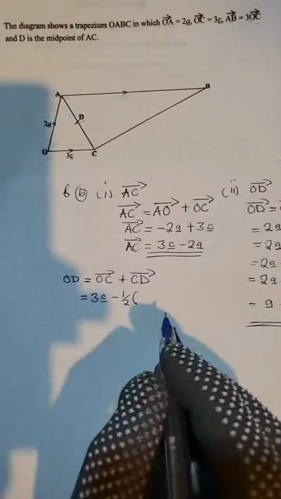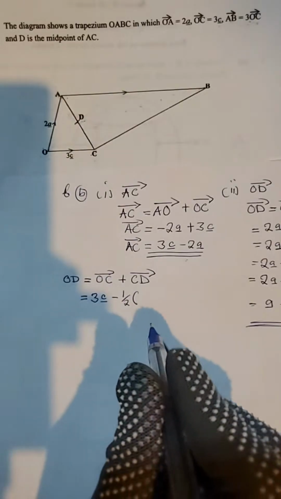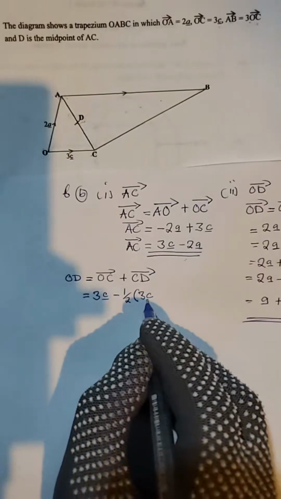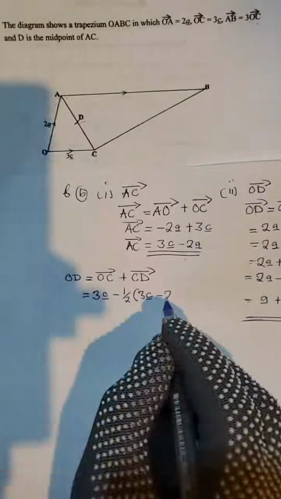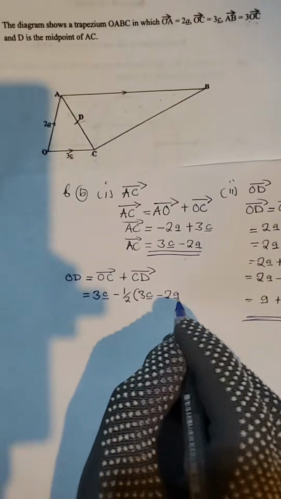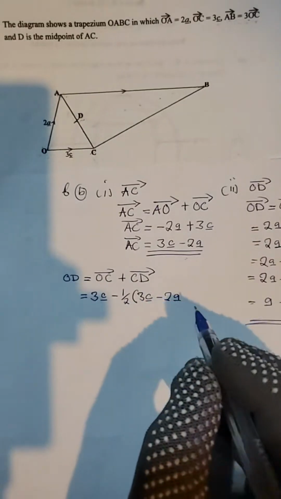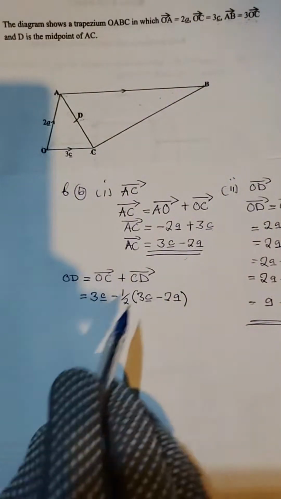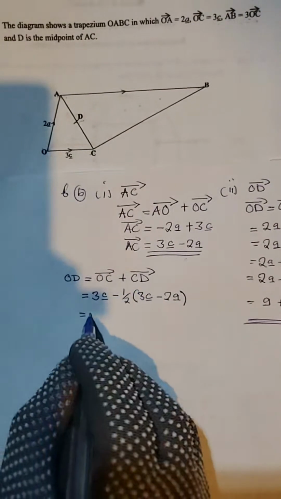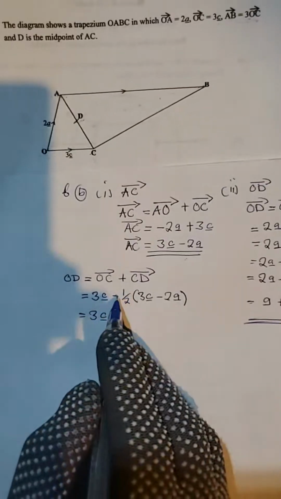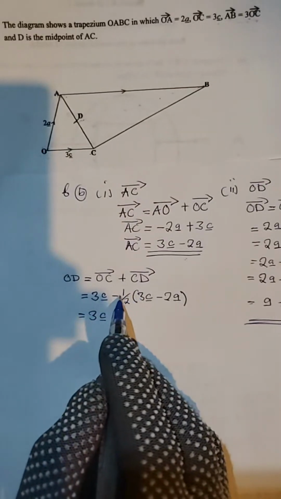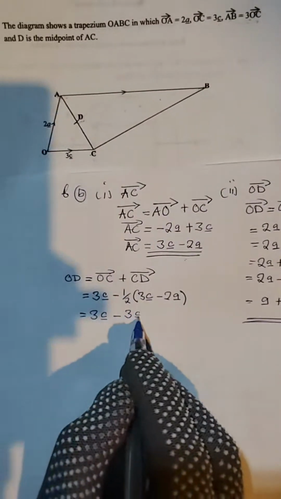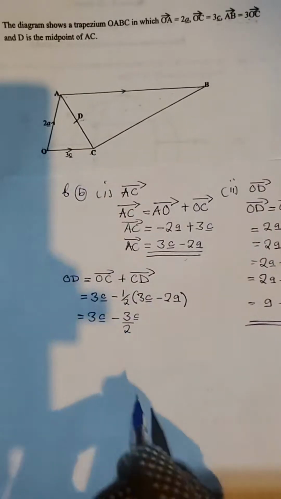Which will give us 3 vector C minus 2 vector A. Then you expand this side. So you have 3 vector C, and here you have negative 1 times 3 will be negative 3 vector C over 2.